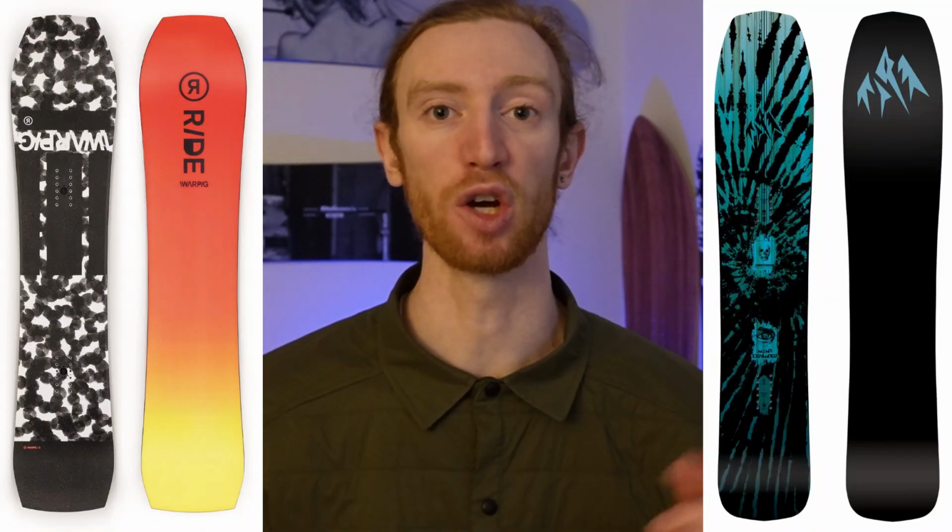Because of this, it's also a great shape for a beginner snowboarder. It's not as aggressive as regular camber, but you could argue it's as stable as a hybrid shape. A few boards that I've ridden that have been super fun with a flat profile are the Ride War Pig and the Jones Mind Expander.